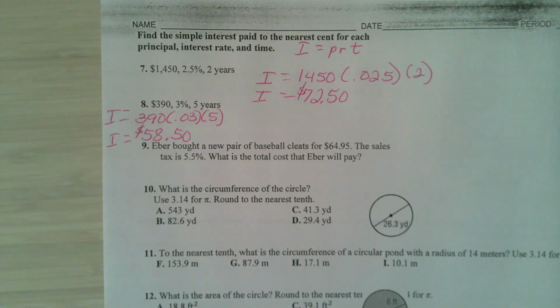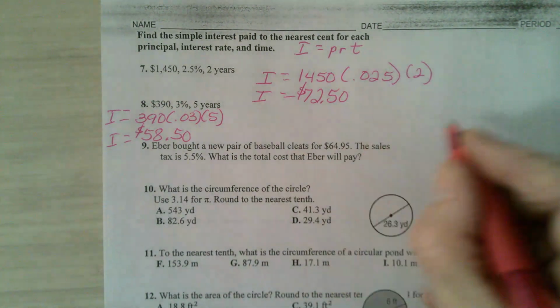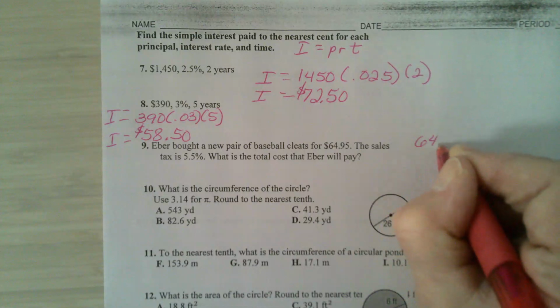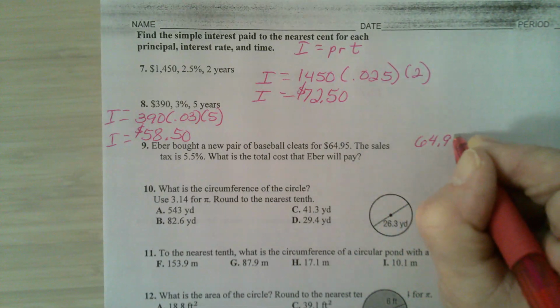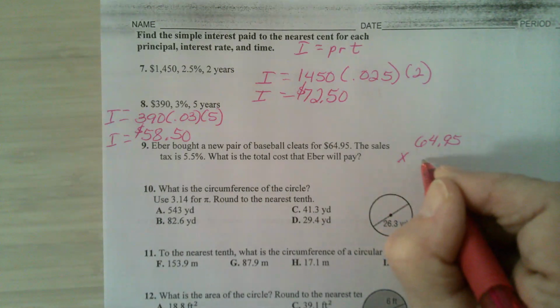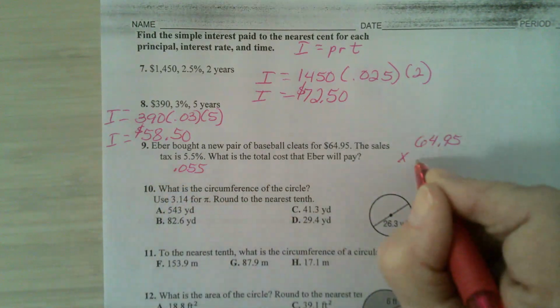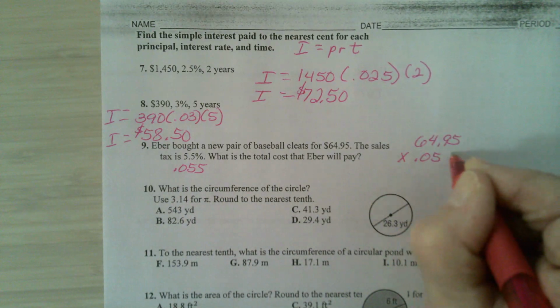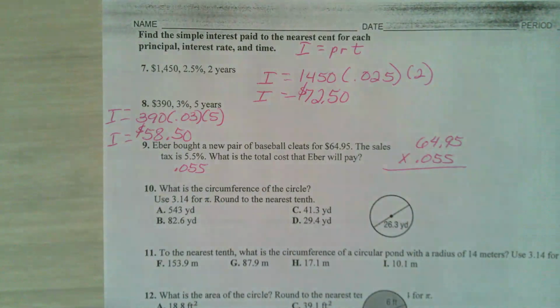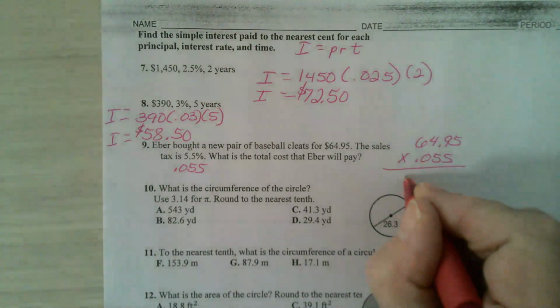He's buying baseball cleats. So you're going to take the purchase times the sales tax, that'll be 0.055. So this tells us our tax. The tax, did you get $3.57?